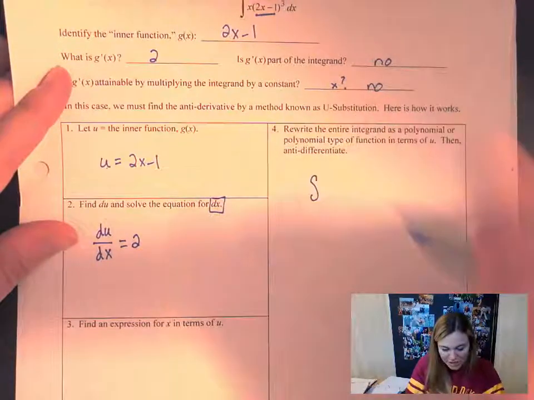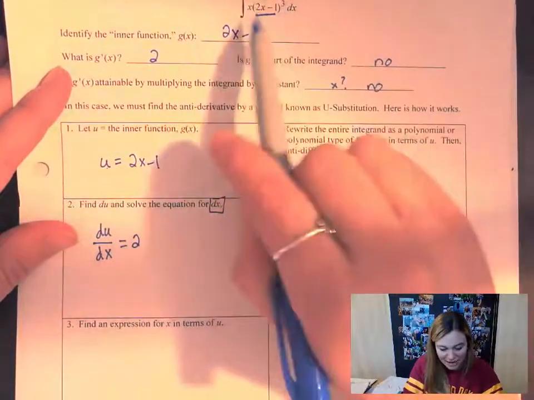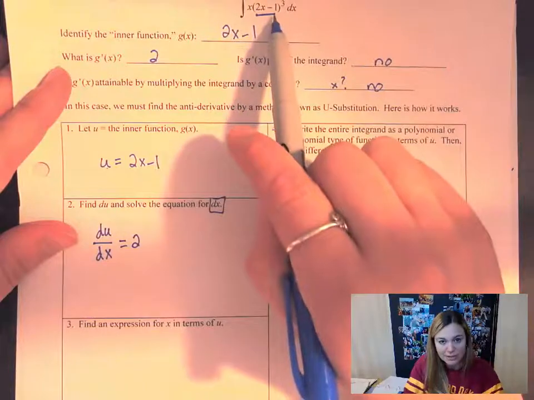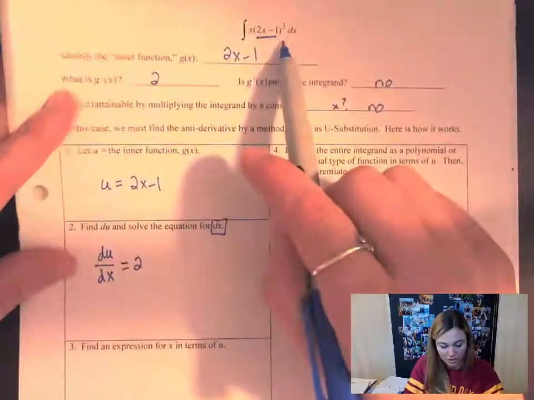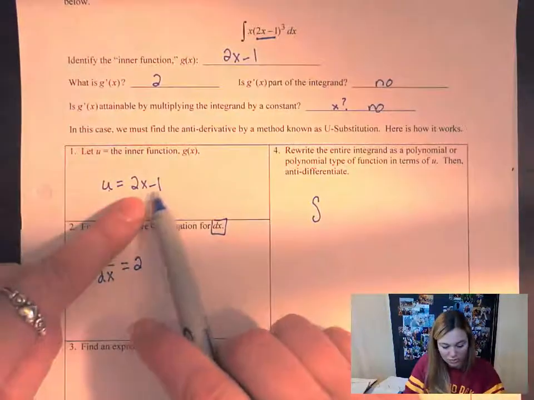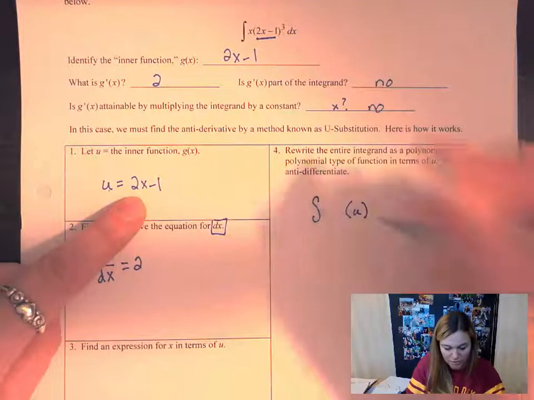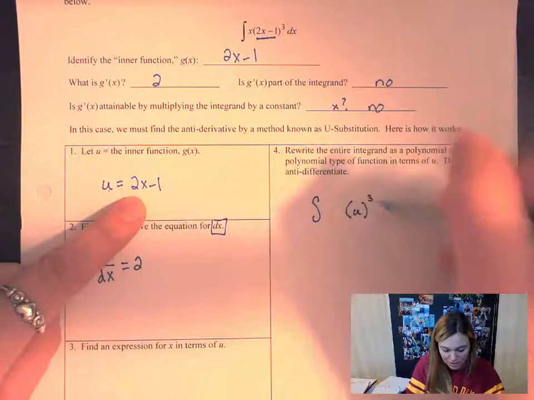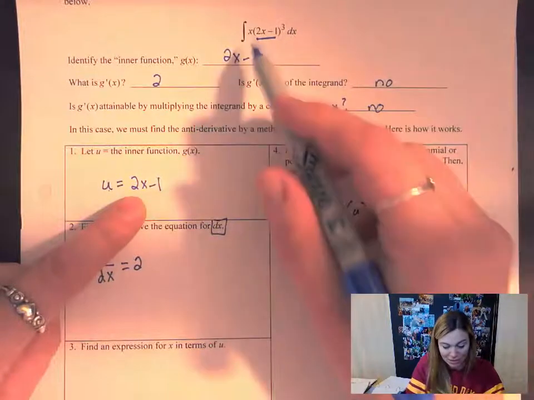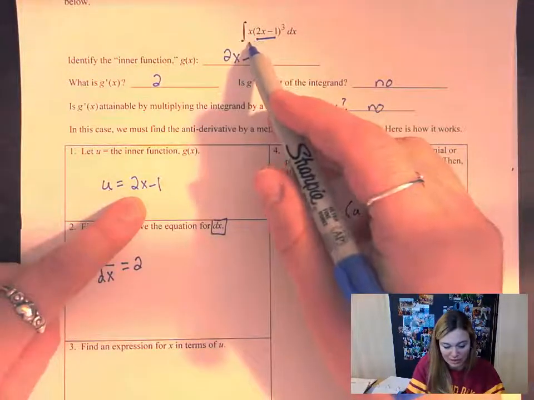So I want to change how it's written. So right now I can see I've got an x, 2x minus 1 to the third. Well, I know 2x minus 1 is u. It's still to the third. And notice I'm not doing anything right here. I'm not just writing down x again. We'll see what that is in a second.